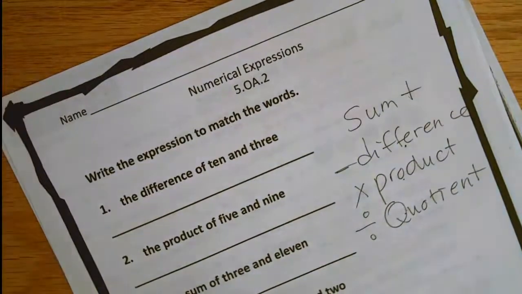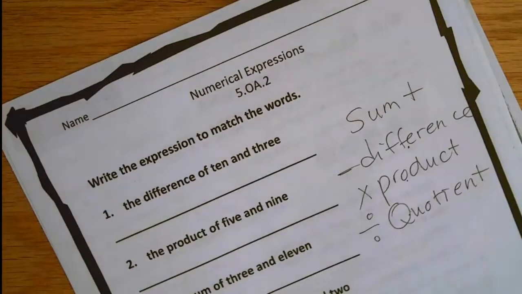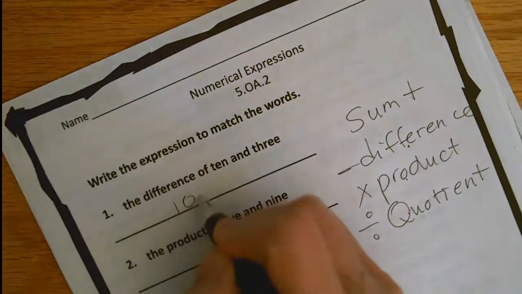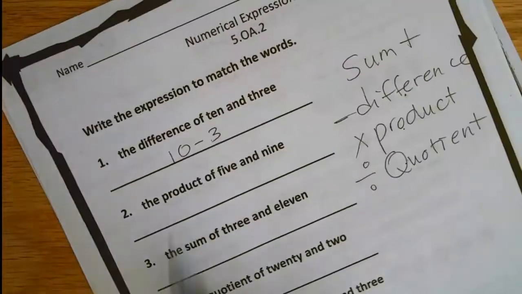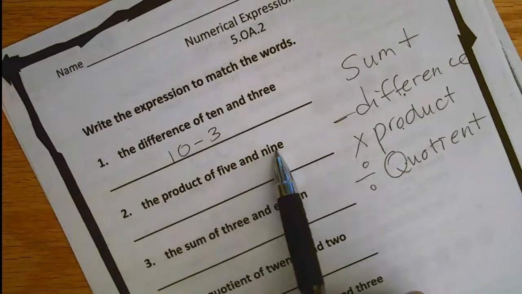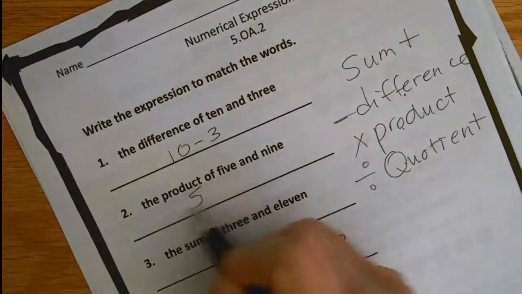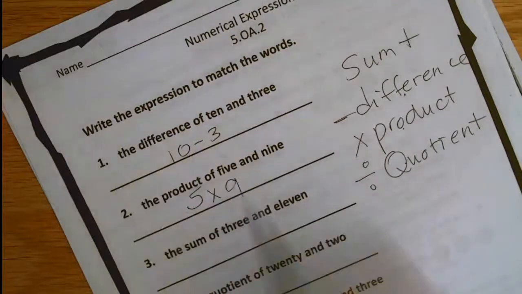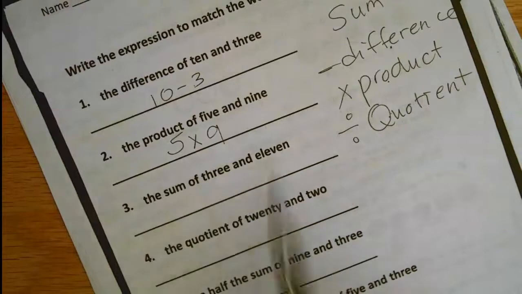All right, so when we read the first one, the difference of 10 and 3, I know that they want me to write an expression, 10 minus 3, the difference between 10 and 3. The product of 5 and 9, well, I know product is an answer to a multiplication problem, so I'm going to say the product of 5 and 9 like this. The sum of 3 and 11.